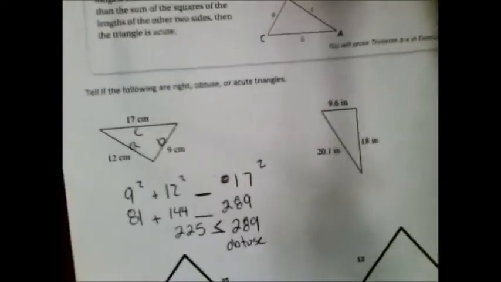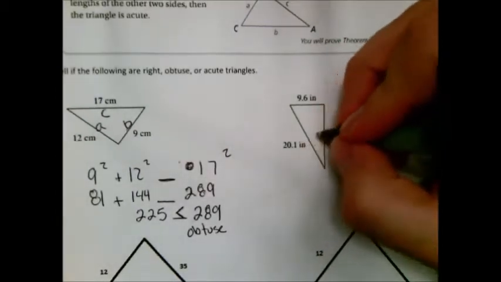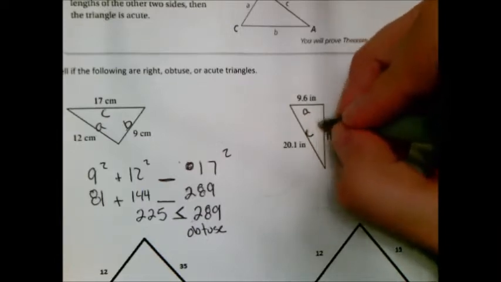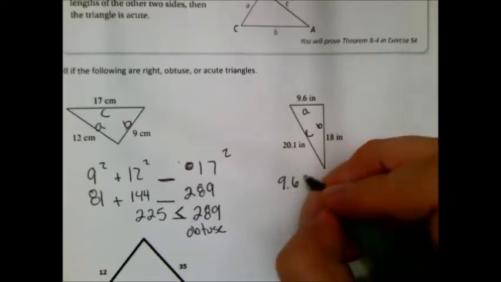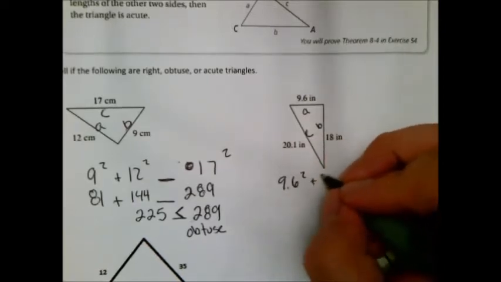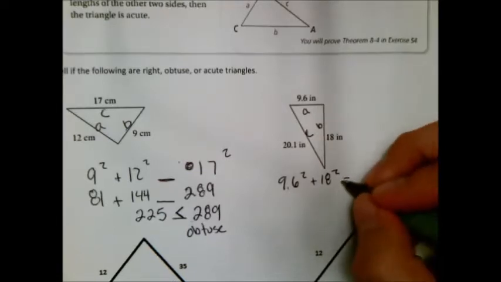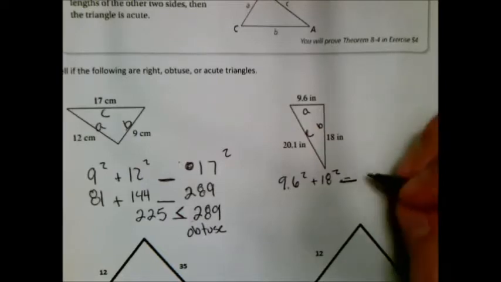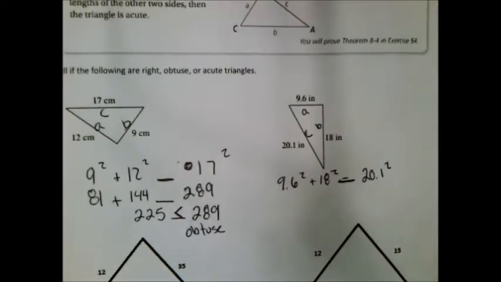Let's try the next one. So our longest side is 20.1, so that's C. This is A, this is B. So once again, we're going to take 9.6 squared plus 18 squared. We're going to put that little line there again because we don't know what it is. 20.1 squared.